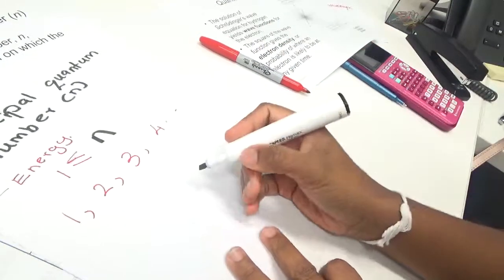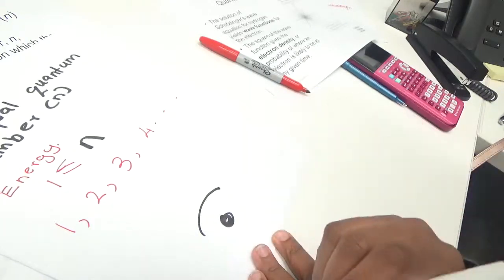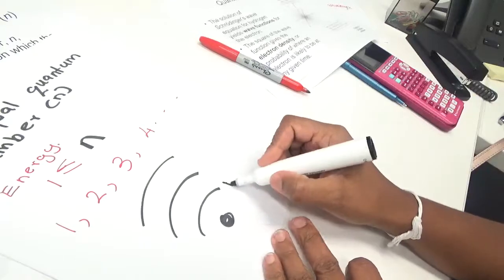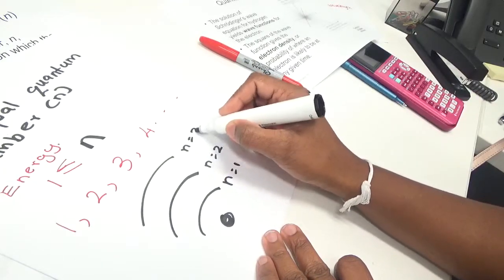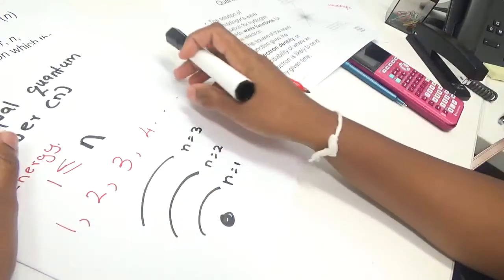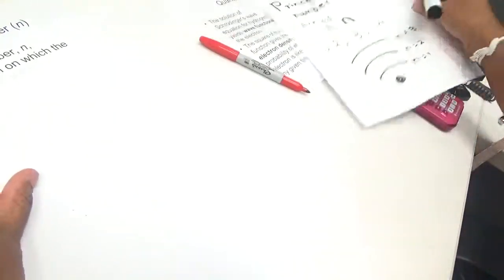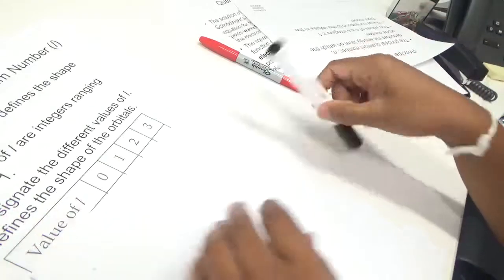Basically, this is the nucleus. Around the nucleus, you have the first principal shell, second principal shell, third principal shell. So n equals 1, n equals 2, n equals 3. Okay, so this is the principal quantum number. And we are moving to our next quantum number, which is the angular momentum quantum number.